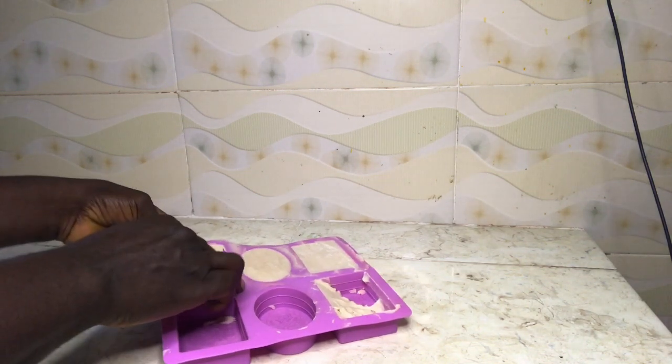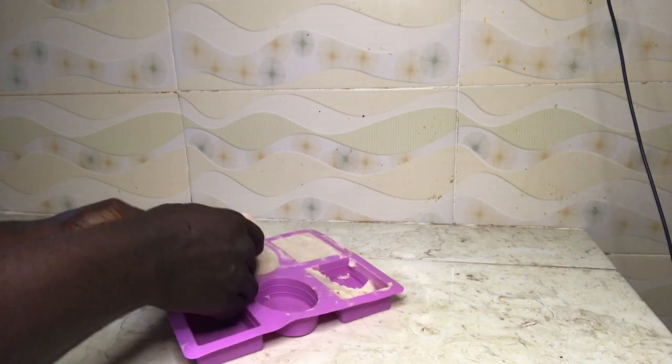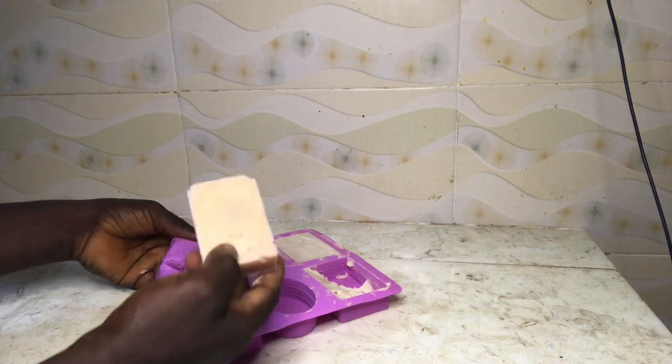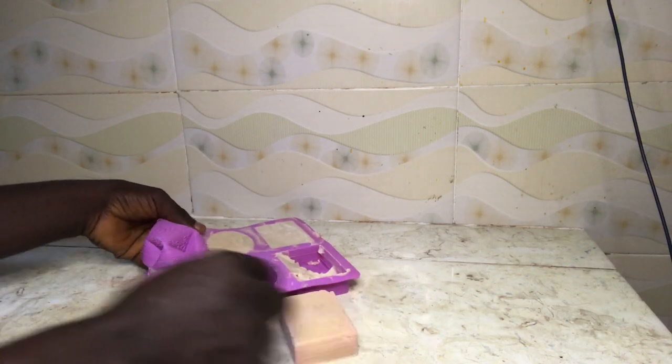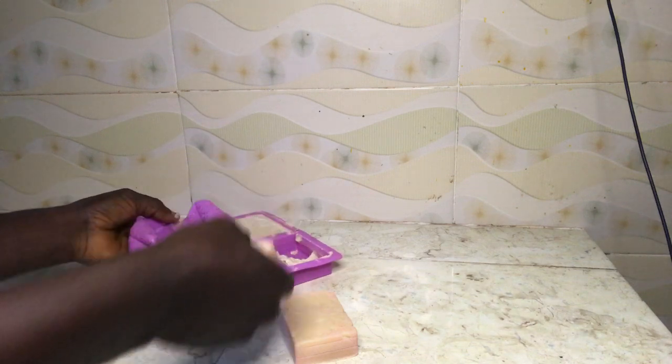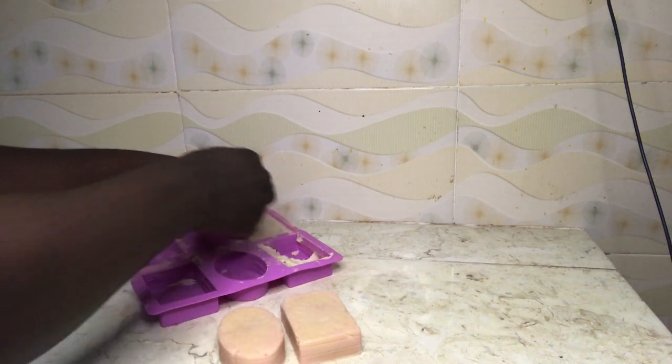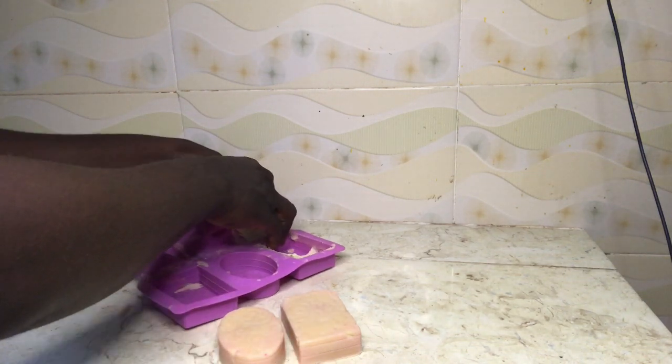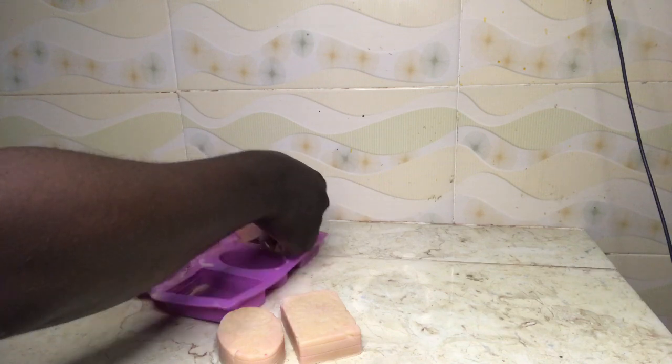So this is the outcome. This is after 6 hours. You can see our soap is ready. Very hard and smooth, and it foams very well.